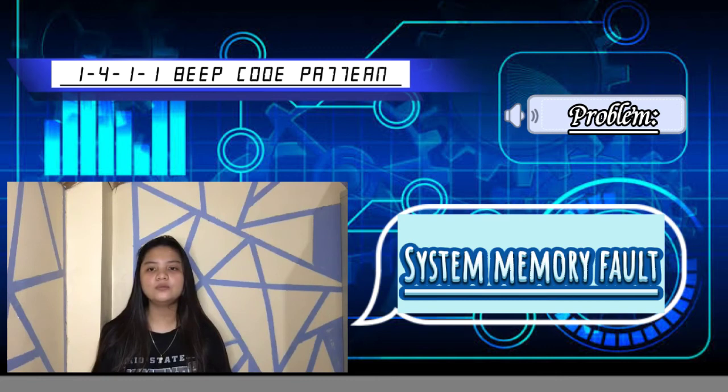1-4-1-1 beep code pattern, system memory fault. Sa problemang ito naman, ang karaniwang solusyon dito ay pagpapalit ng RAM.